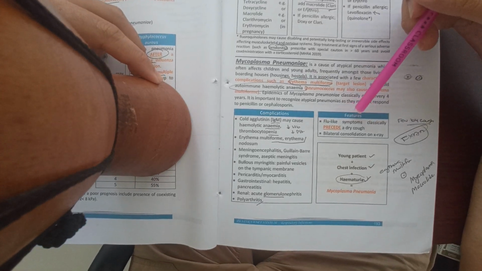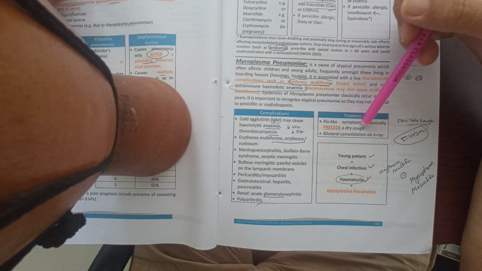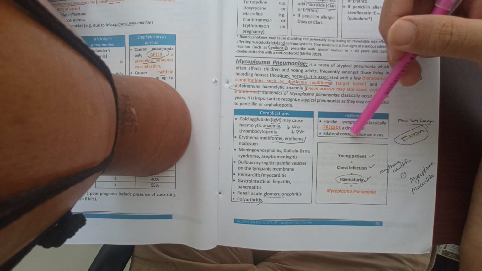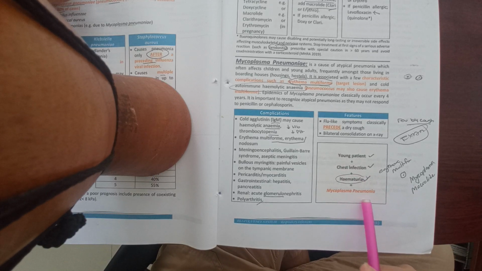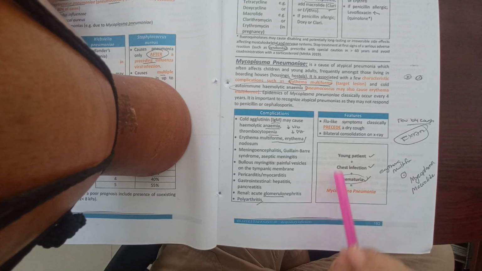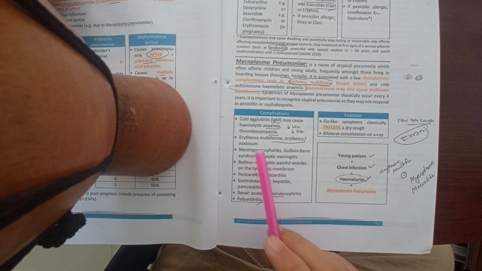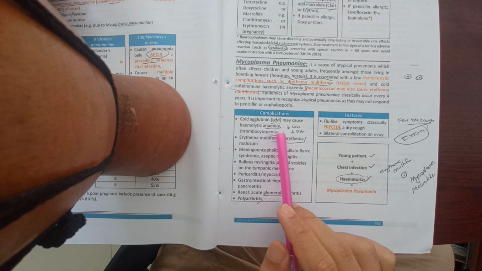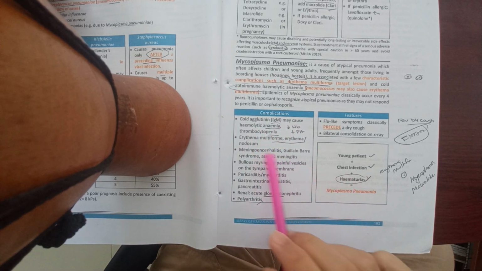Features can be a flu-like syndrome, classically preceded by dry cough, and bilateral consolidation on chest X-ray. So there's a hint: young patient with chest infection and hematuria, mycoplasma pneumonia. Complications can be cold agglutinin IgM which may cause hemolytic anemia. So that's why the hematuria is coming up.